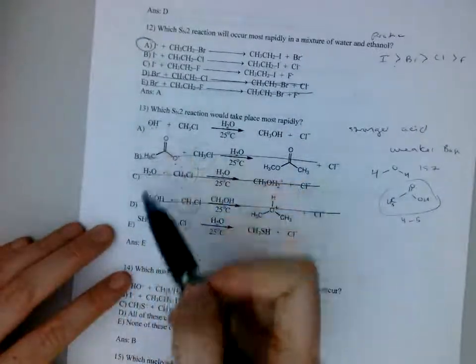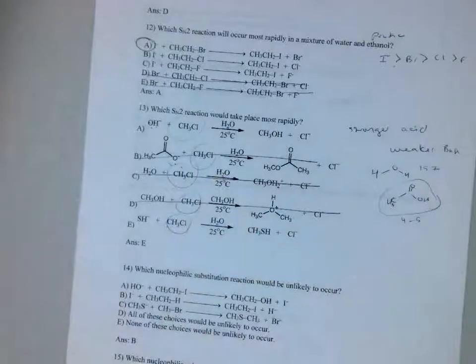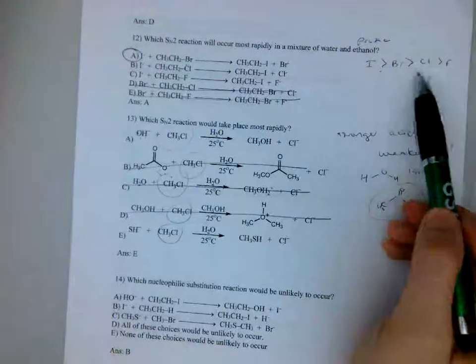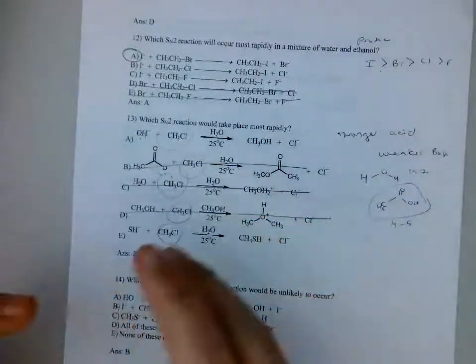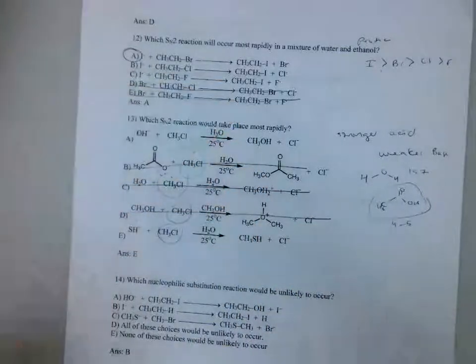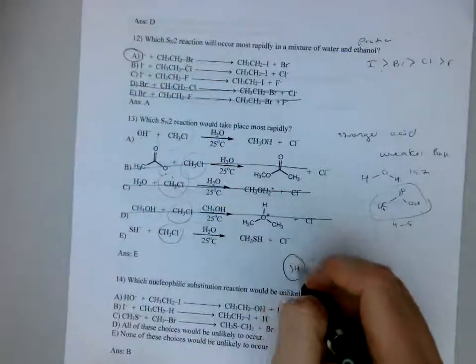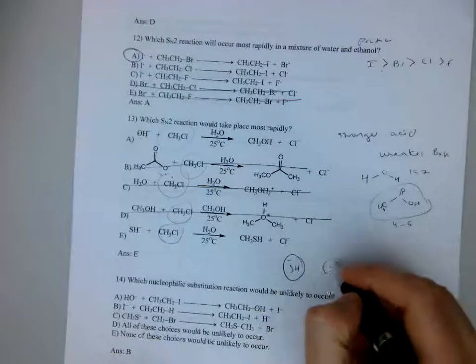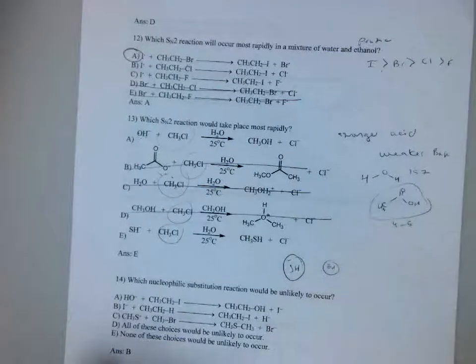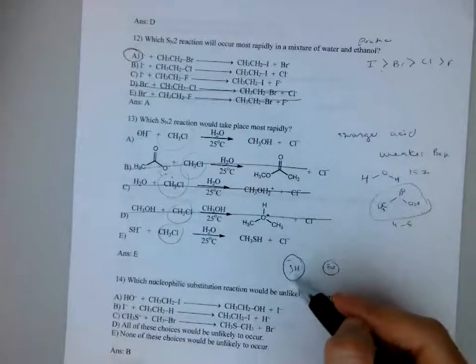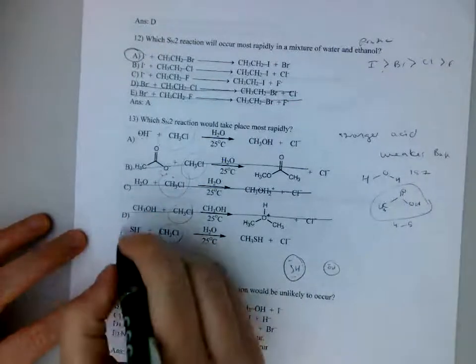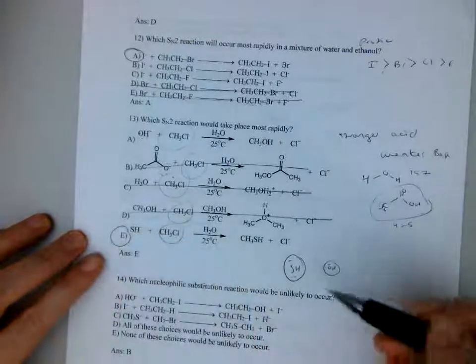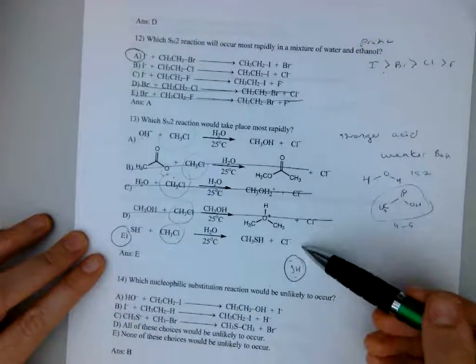Now we're comparing OH minus and SH minus. These are very similar, like these I, Br, Cl, F are in the same group. And we're in protic solvent. The bigger area for the negative charge to be delocalized around is going to be SH minus. OH minus is smaller based on the atomic radius. So SH minus is going to be more well dispersed, so this is going to be your better nucleophile in protic solvent.